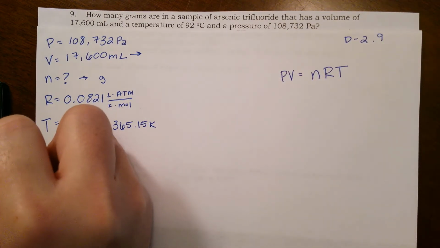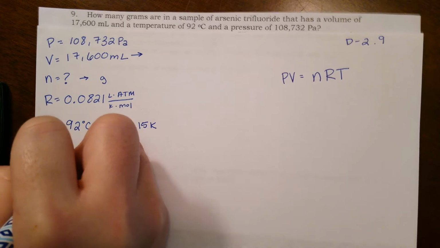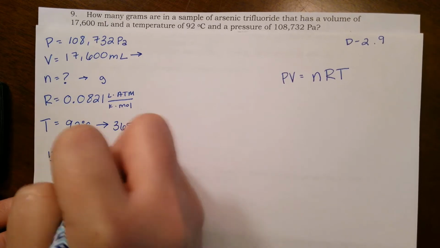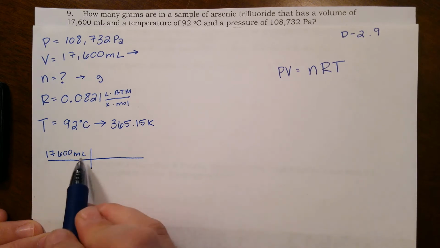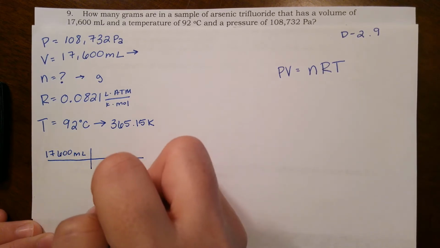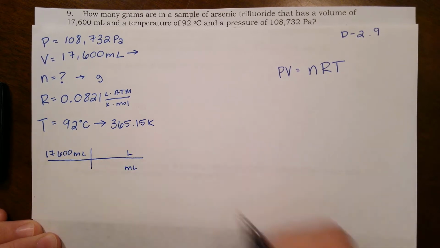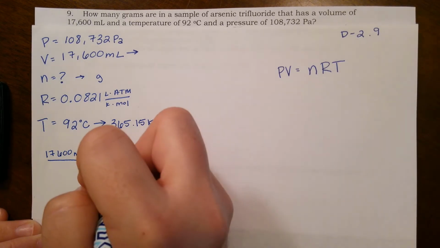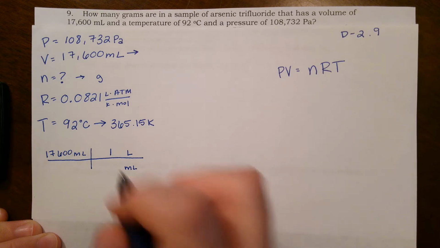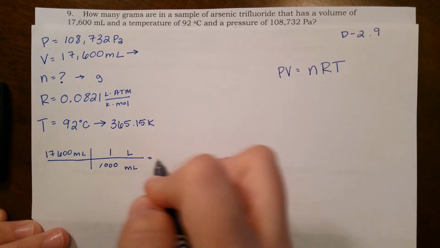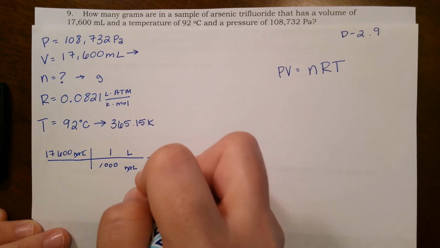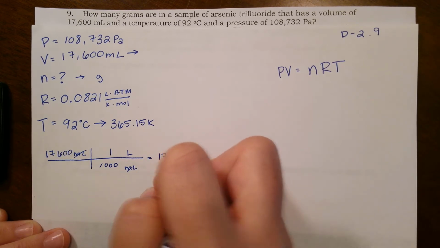So we're going to have 17,600 milliliters. We want to convert from milliliters to liters, so we follow through milliliters up top, go to milliliters on the bottom, liters up top. The bigger one always gets the 1, so liters is larger. Milli means 1,000. And when we plug it all in, milliliters cancel, and you'll get 17.6 liters.